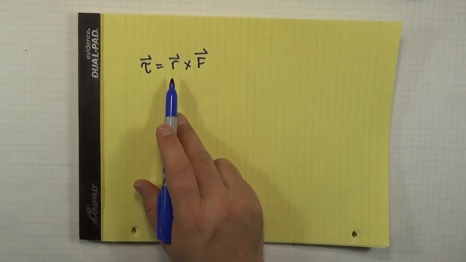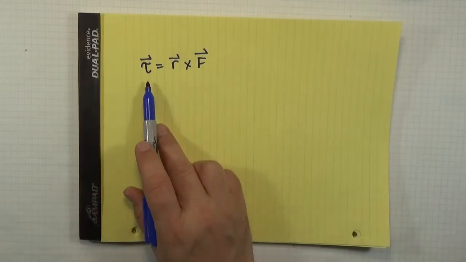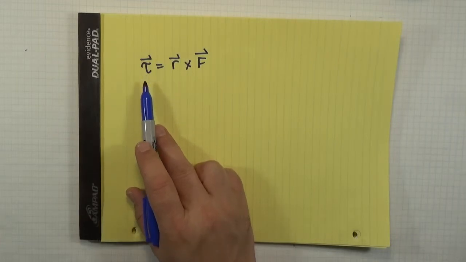The vector r is the so-called lever arm. It is a vector that points from the point of rotation to the place where the force causing the rotation actually is applied to the physical object. Okay? The consequence of that force being applied is that the object experiences a torque, which is an applied force that causes a rotation. Okay, and so that torque is a vector.